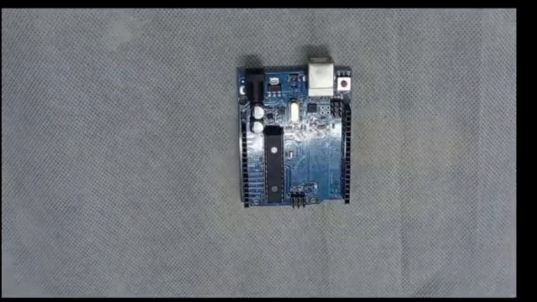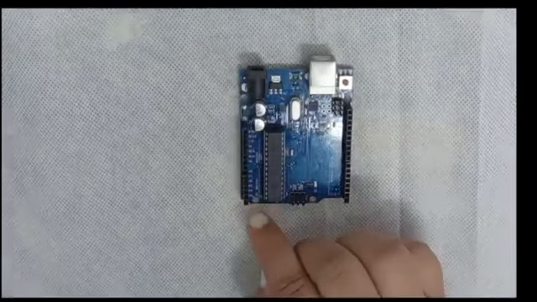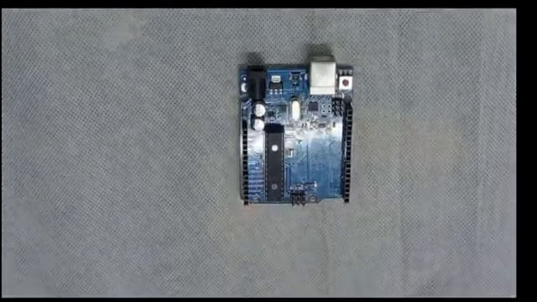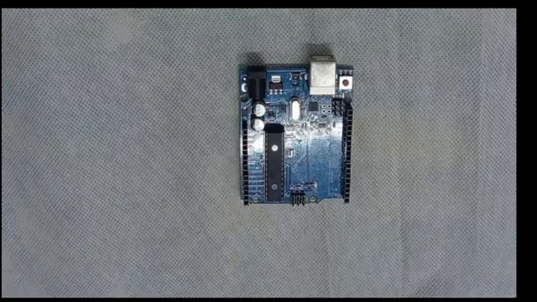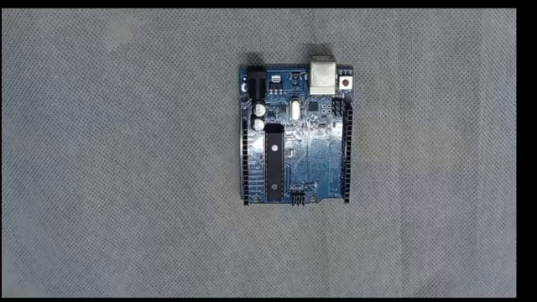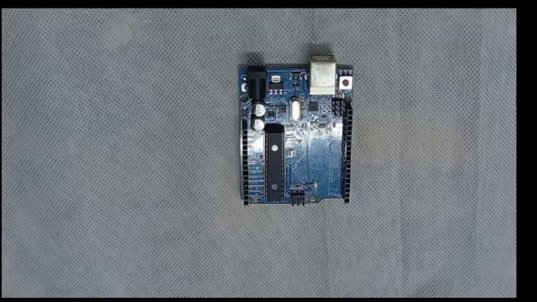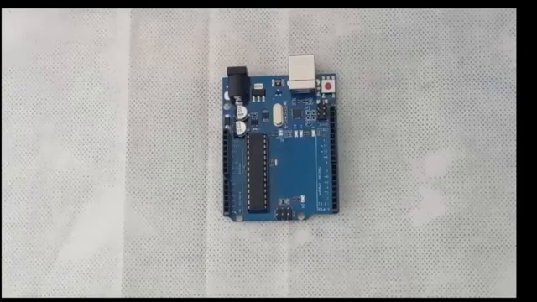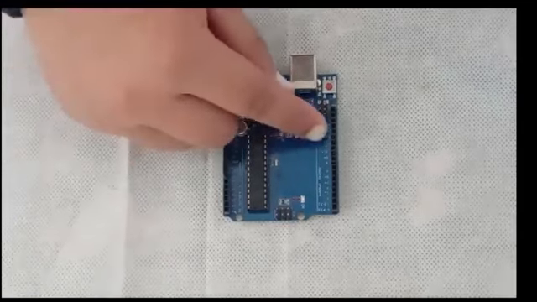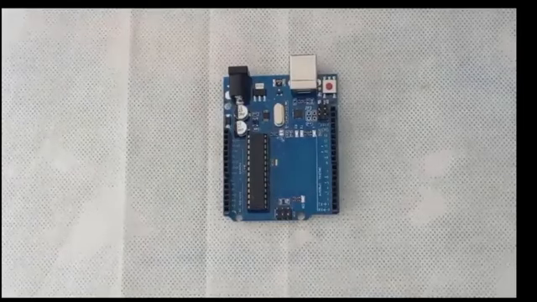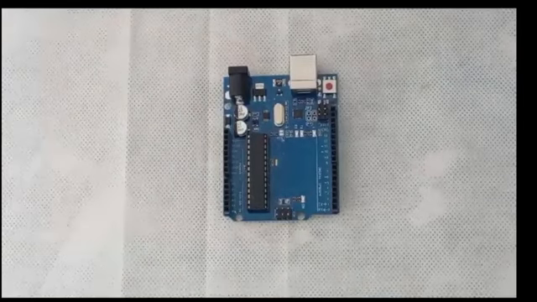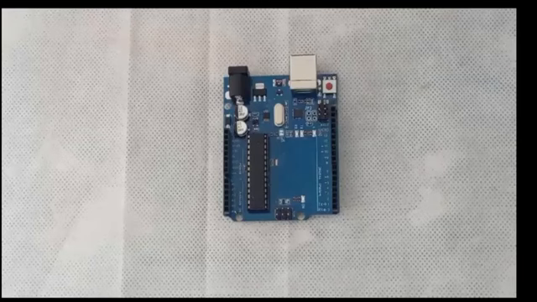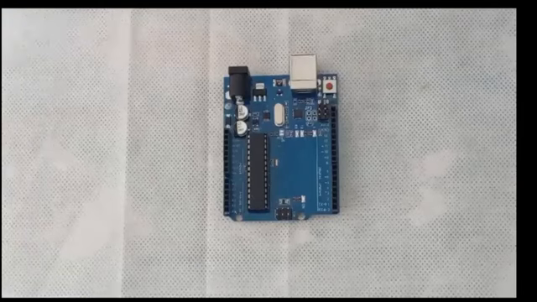The third one is A0, A1, A2, A3, A4, and A5. These are analog pins. They are used to read analog signals such as data from sensors and convert them into digital values using the ADC, analog to digital converter. Okay, so the fourth one is from pin 2 till pin 13 are digital pins, and 11 can also function as PWM, pulse width modulation output, useful for controlling motors or dimming LEDs.